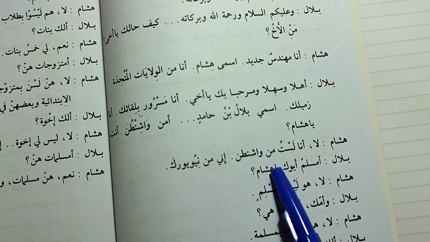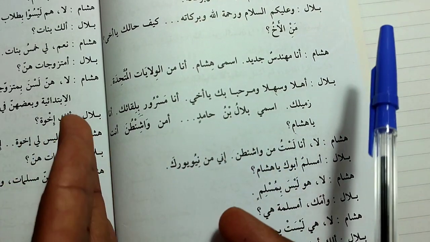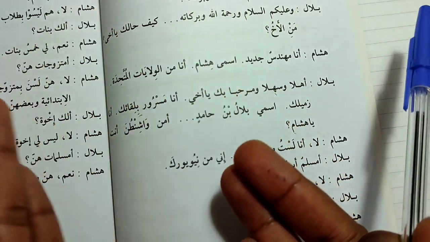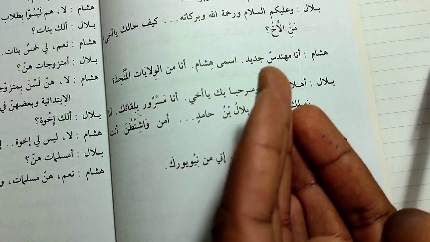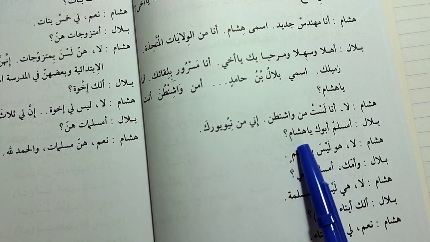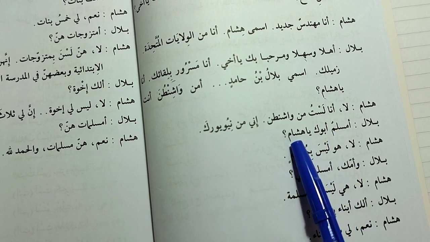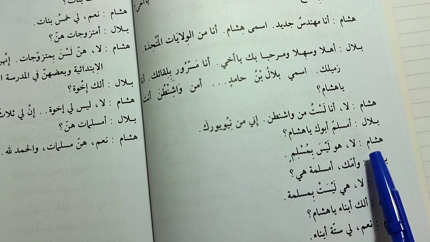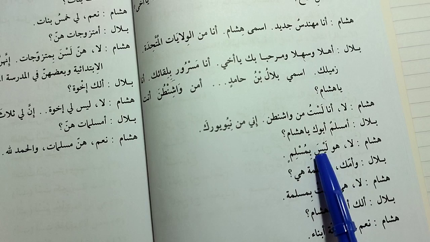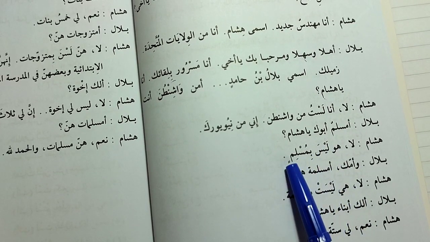So Hisham, he negated, I am not from Washington. It now negates the khabar from the mubtada. Before, we were affirming the khabar for the mubtada, طويل, Muhammad طويل, we affirmed for him. Now Laisa comes and negates it, says it's not. A Muslimun abuka ya Hisham? Is your father a Muslim? Hisham says لا هو ليس بمسلم. No, he is not a Muslim.